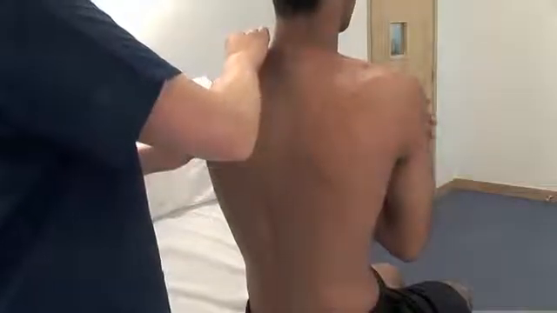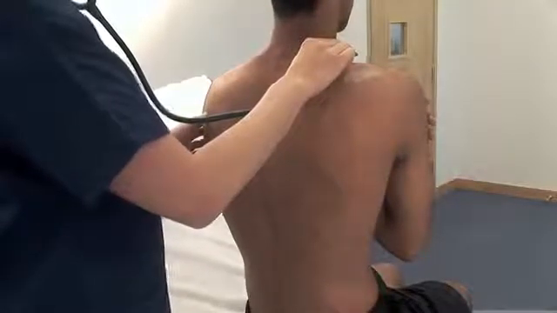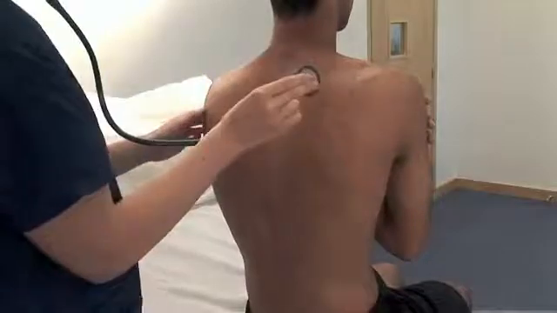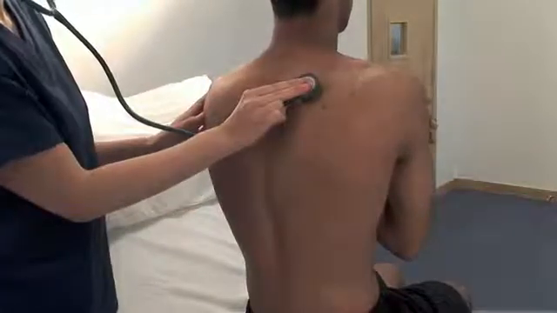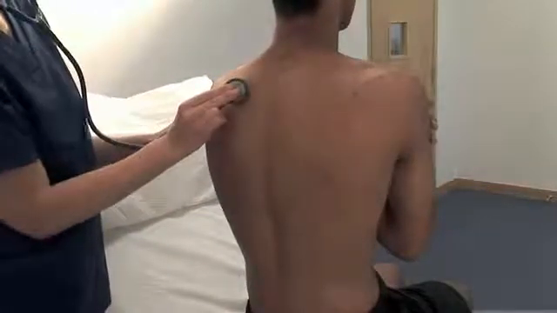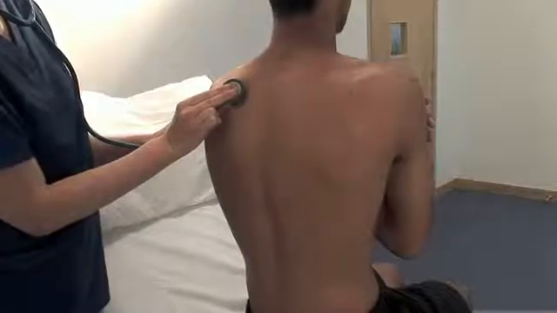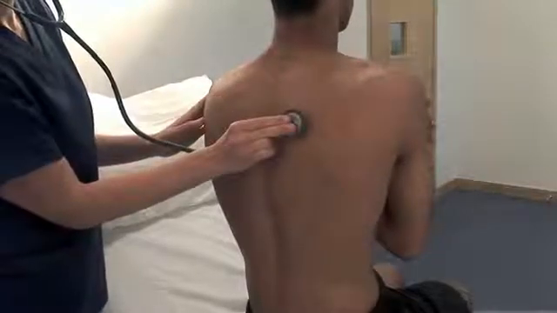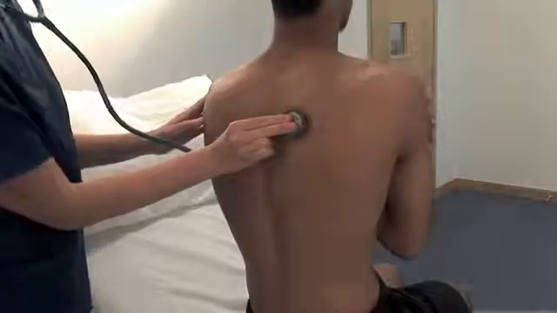111. We have already discussed how increased vocal resonance can demonstrate sound transmission through consolidated lung. The other added sound that you are likely to come across during normal auscultation is a pleural friction rub.